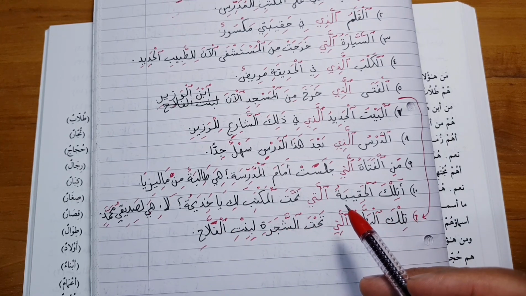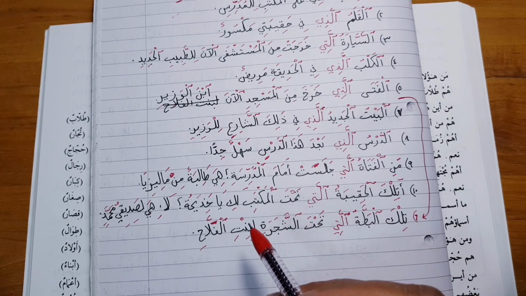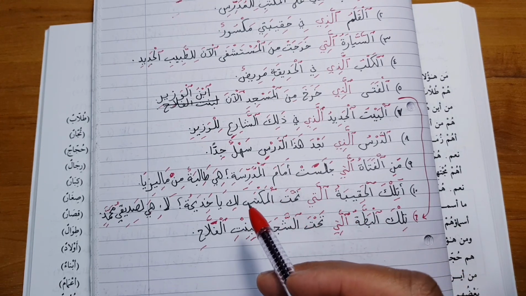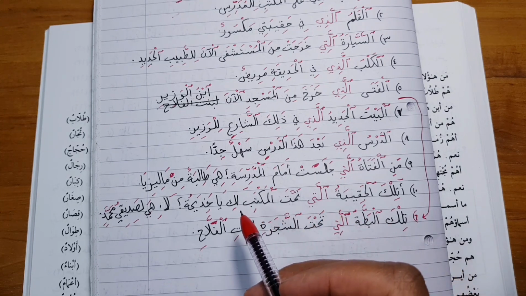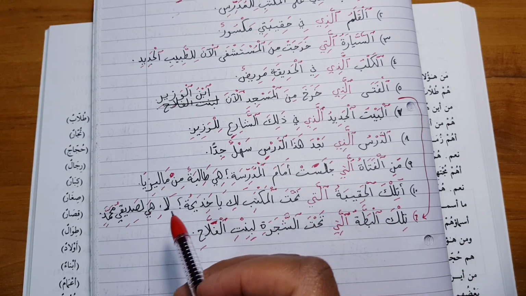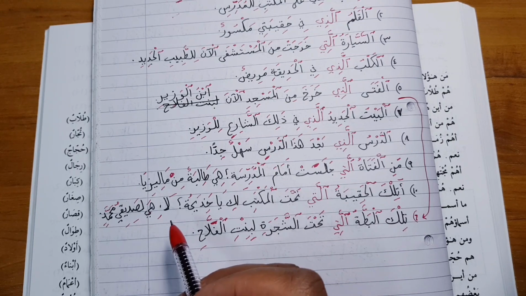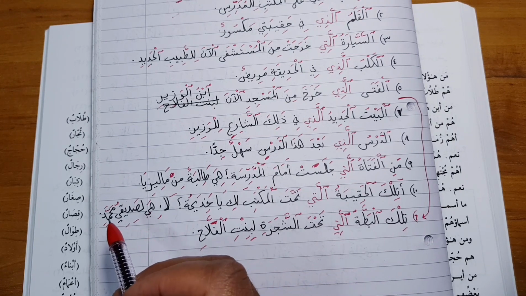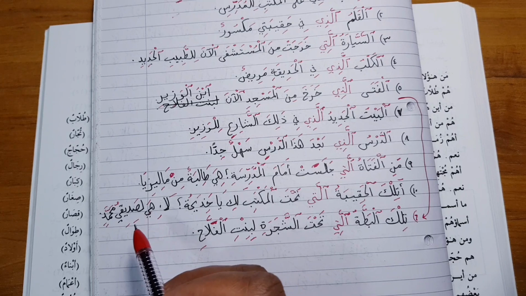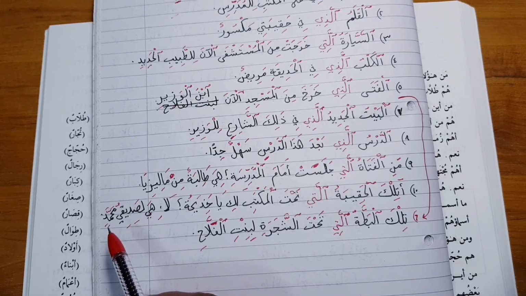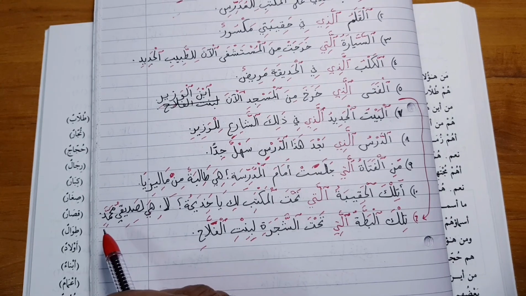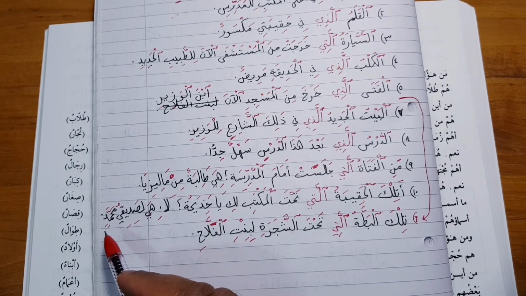Is that bag which is under the desk, مضاف مضاف إليه, لك, belonging to you. Is that bag which is under the desk yours, O Khadija? No, هي لصديقي. It belongs to my friend Muhammad. Okay, what's the i'rab of Muhammad here? The i'rab of Muhammad is badal.